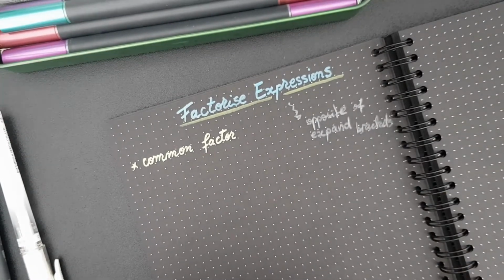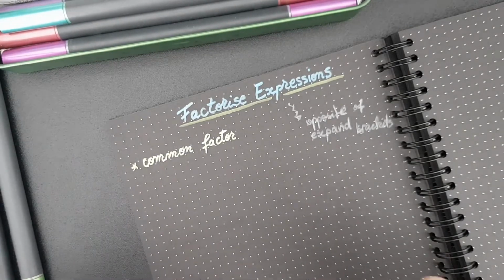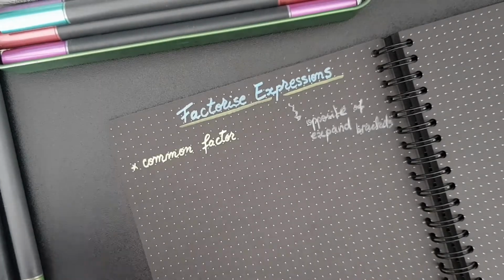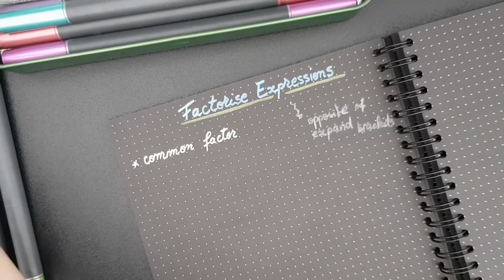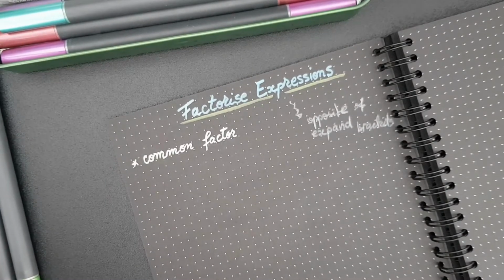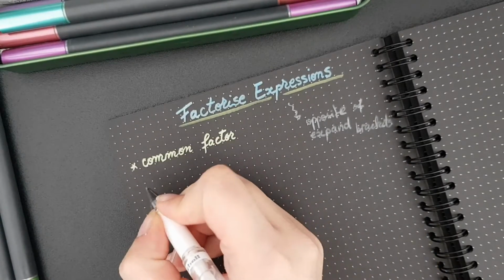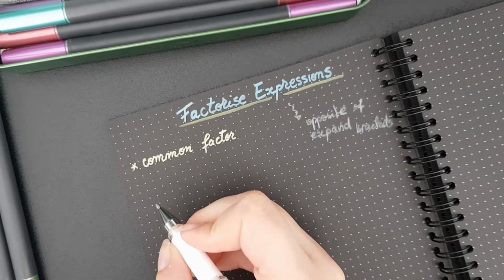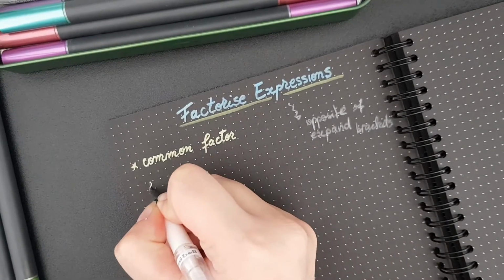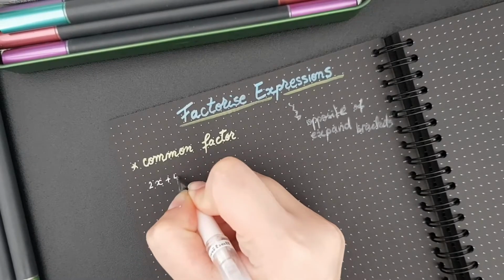And I find it obviously very interesting. And also sometimes it's a bit harder to spot some of the things. So I don't think it's straightforward. So I'm gonna start with a couple of easy examples that speak about common factor. So the first one I have is 2x plus 4.